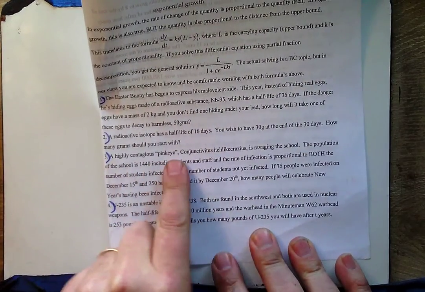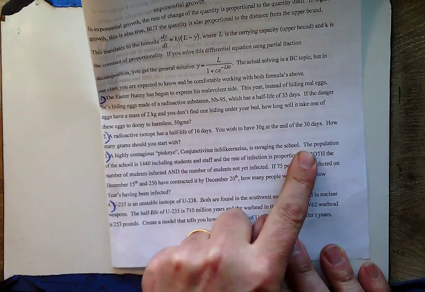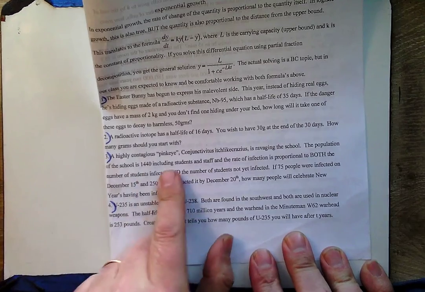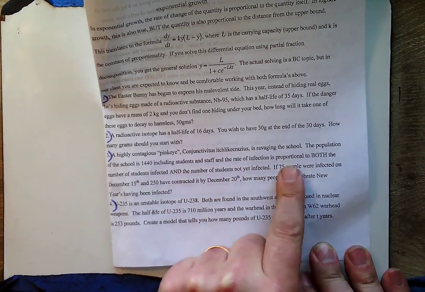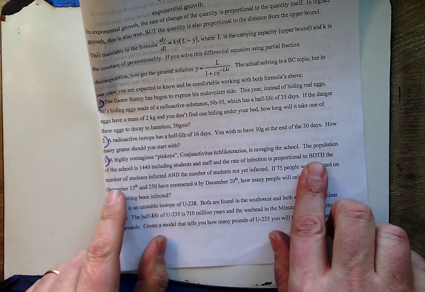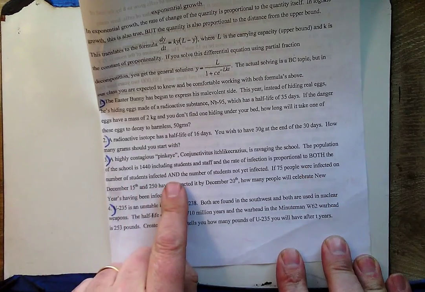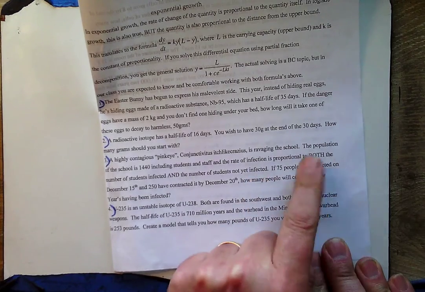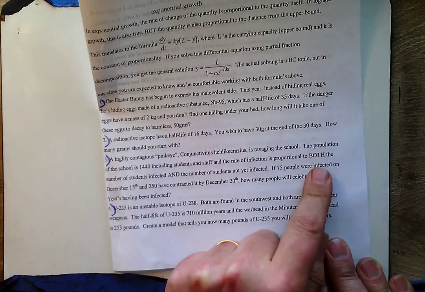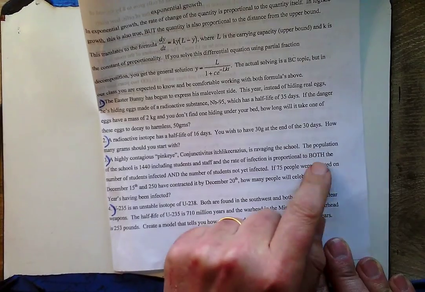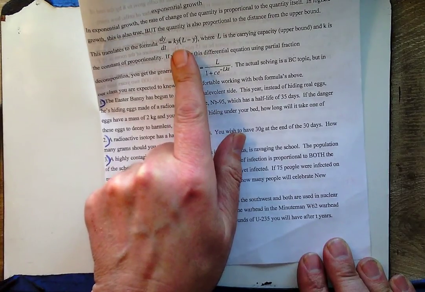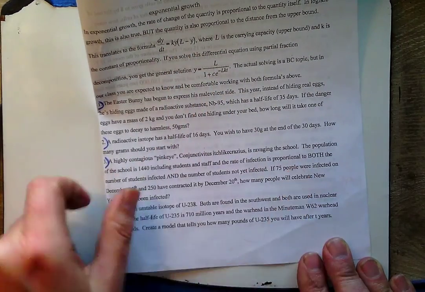The third question. Highly contagious pink eye has been ravaging school. The population in school, 1440, including students and staff. Rate of infection proportional to both the number of students infected and the number of students not yet infected. Both. All caps, both. Which model? Which model is both? Well, both is logistic. So I'm using logistic here.